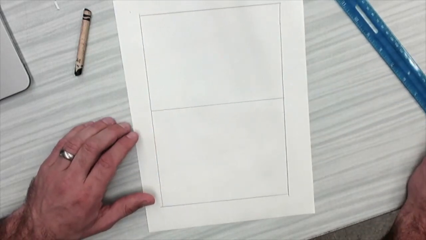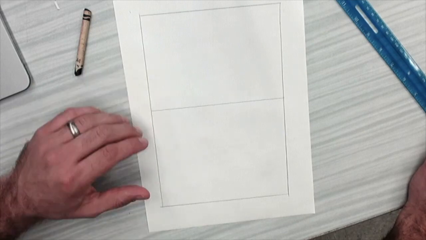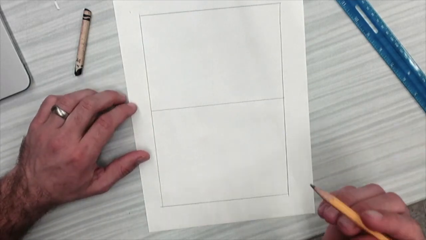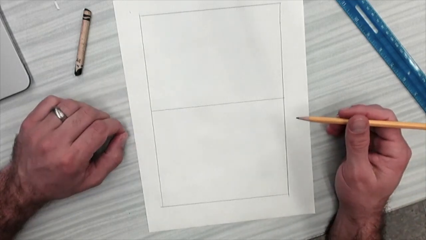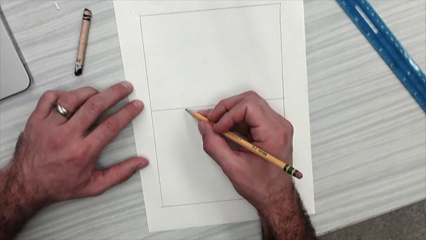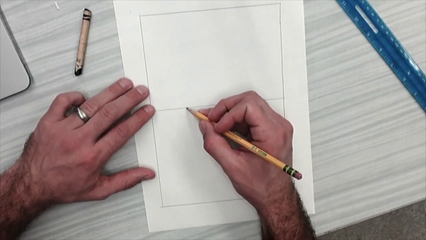Again, it doesn't have to be totally in the middle. As long as it's somewhere around the middle, it'll work. After that, you are going to use your pencil, and you're going to draw the shape of a vase on the bottom. So a vase is where you would keep water to keep flowers alive or keep them from wilting.